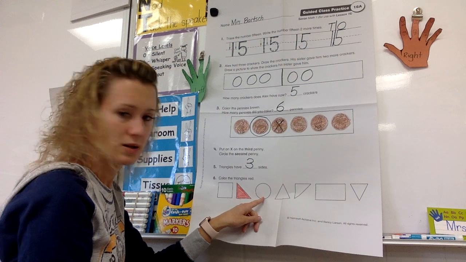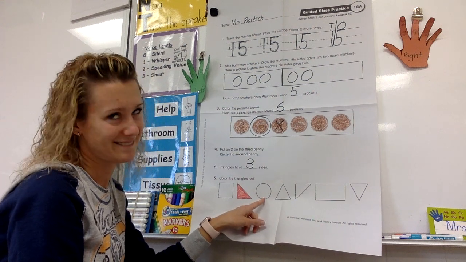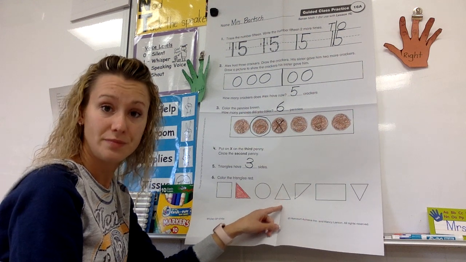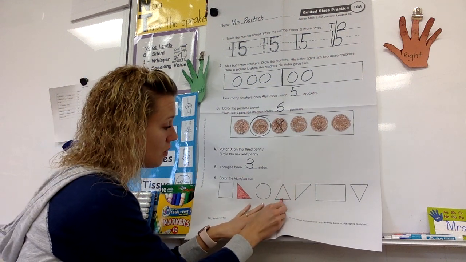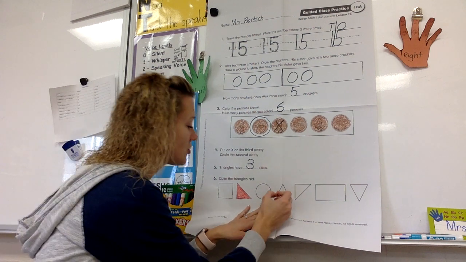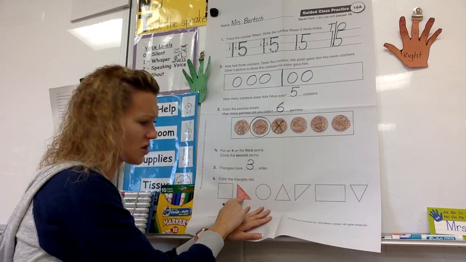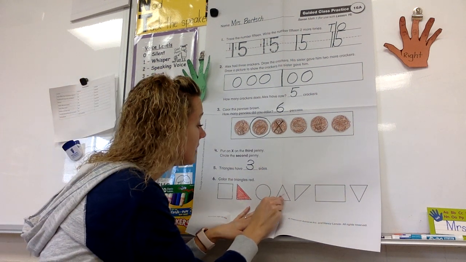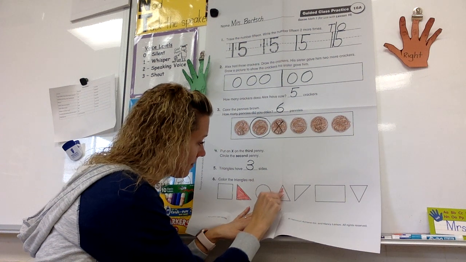All right, is this a triangle? No, you know that's a circle. Is this a triangle? Does it have 3 sides? Let's see. 1, 2, 3. Yeah, color that triangle. Is it still a triangle even though it looks different than this one? Yep, it is.